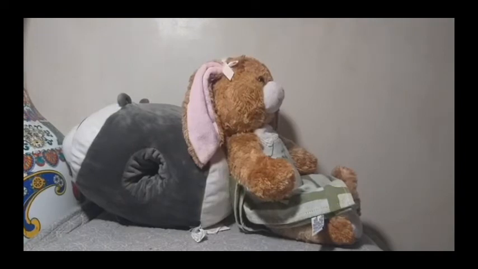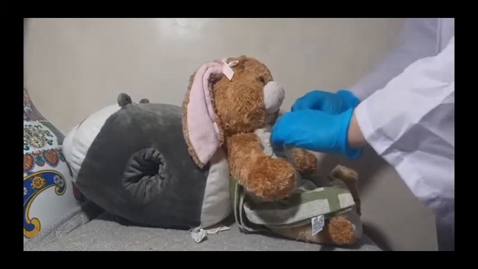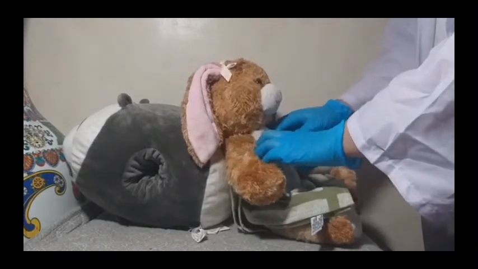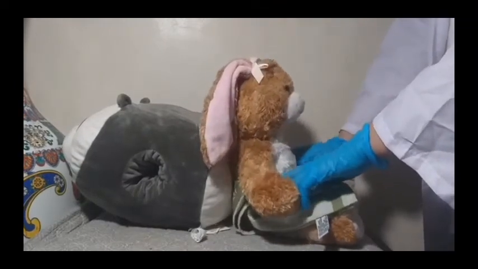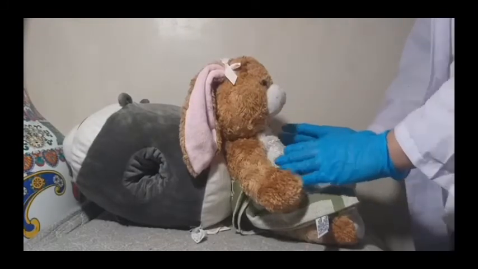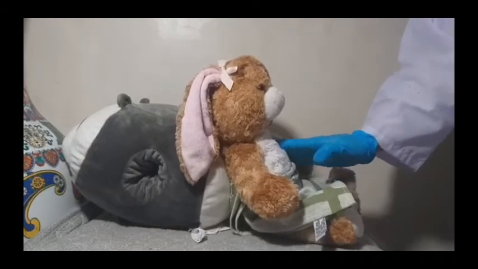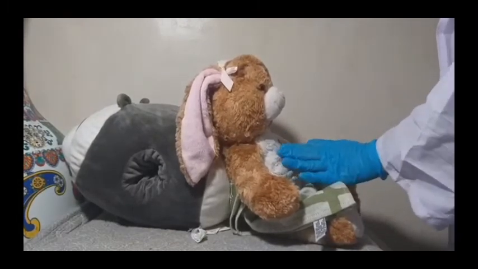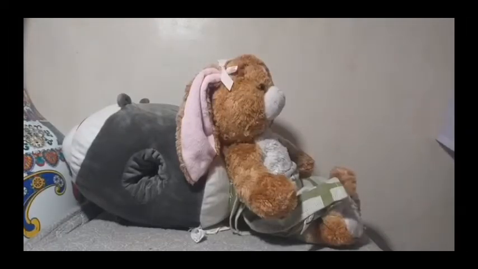Okay. Next is we inspect and palpate the breast. So, maybe we palpate, this will be quicker. I will be checking your face. So, after we inspect, we palpate the breast. So next, we move on with the thorax and the lungs.